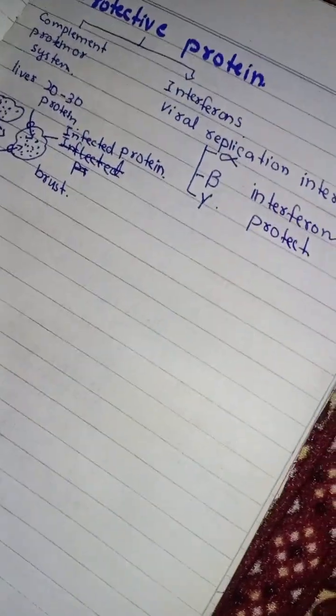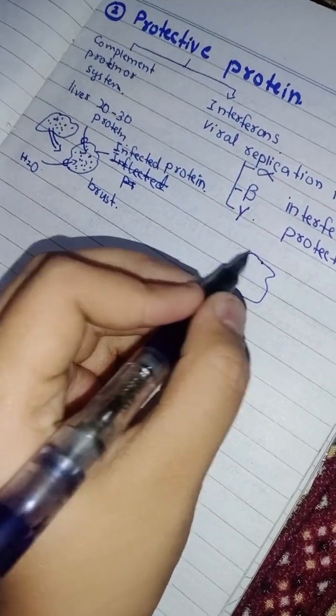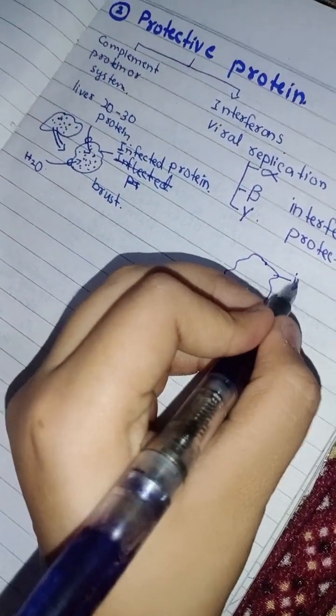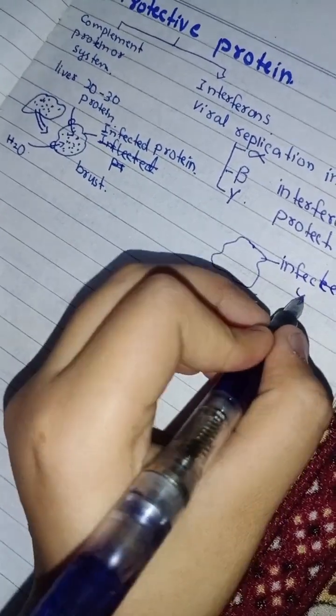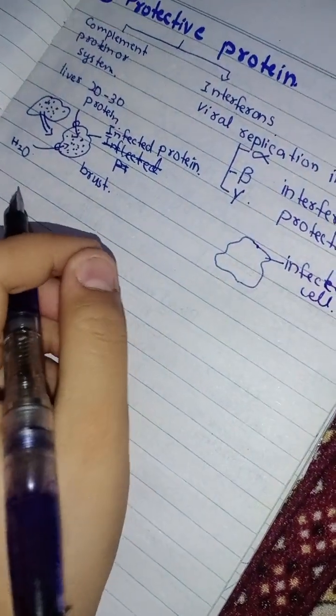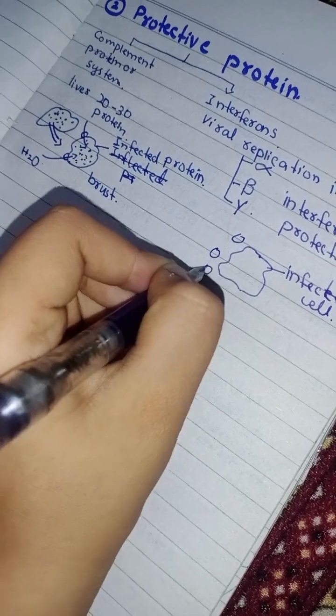Suppose we have one infected cell, and outside the infected cell we have the normal cells.